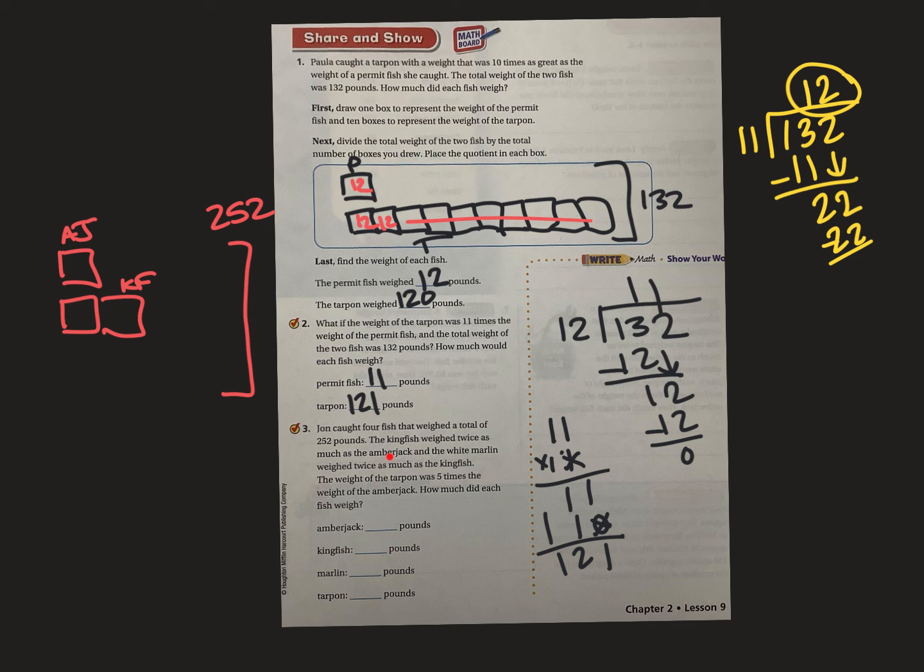And the white marlin weighed twice as much as the kingfish. The kingfish is 2 of these, so twice as much for the white marlin is going to be 4 of those, right? So we have 2, 3, 4 for the white marlin. Then we have the tarpon fish. That's 5 times the weight of the amberjack. Amberjack was this little box, so I need 5 of those. Whew. It just took me a little bit to figure out the boxes. Okay, this is the tarpon.